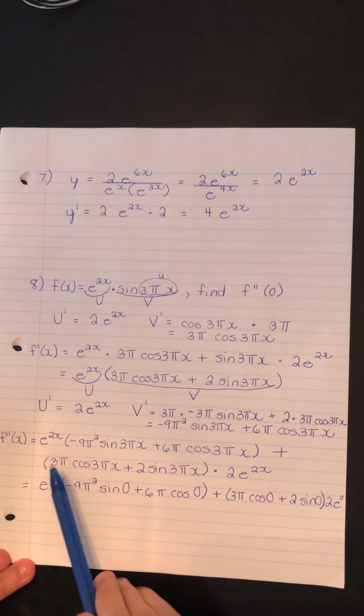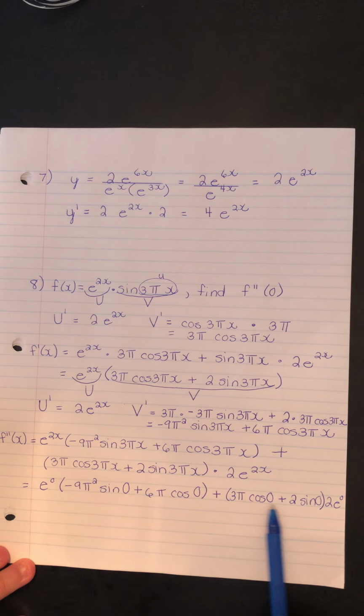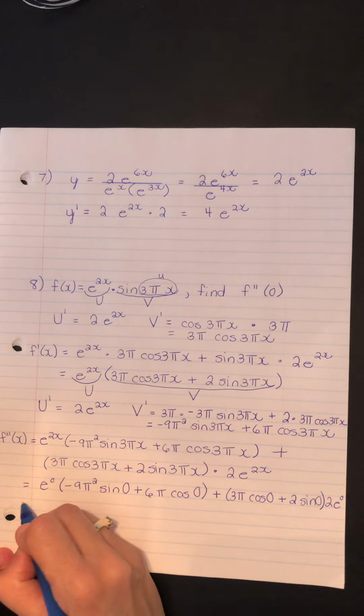Okay, so I've gone and substituted 0 wherever there was an x.